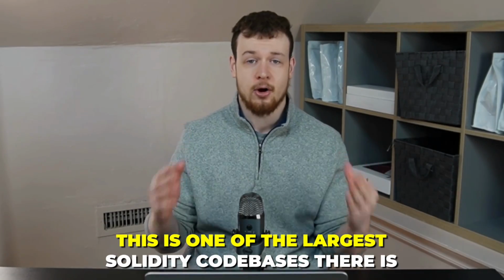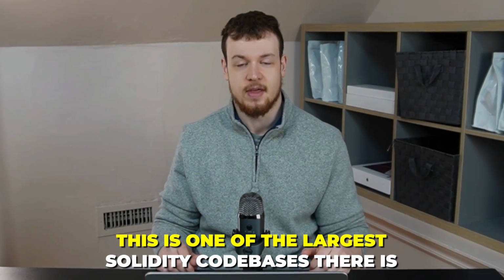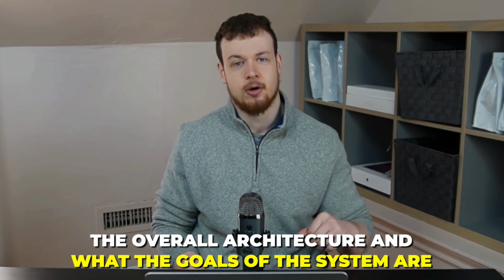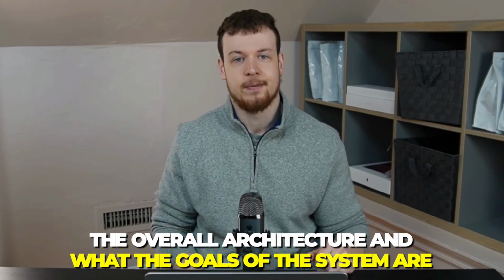This is one of the largest Solidity code bases that is out there, clocking in easily at over 12,000, 13,000 lines of Solidity code. So again, this is just a very high level walkthrough of the overall architecture, what the goals of the system are, and then of course some high level walkthroughs of exactly how each of those goals is achieved by the system.